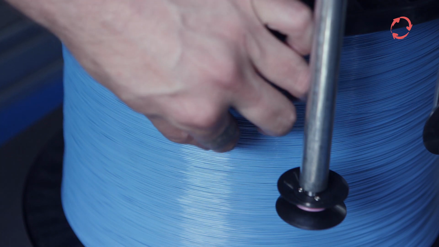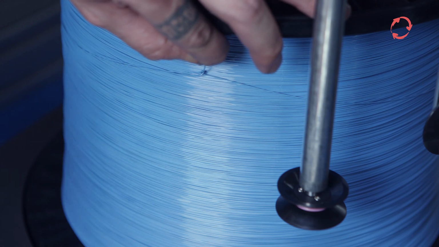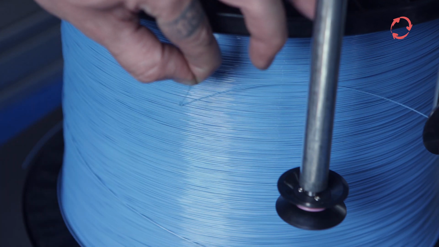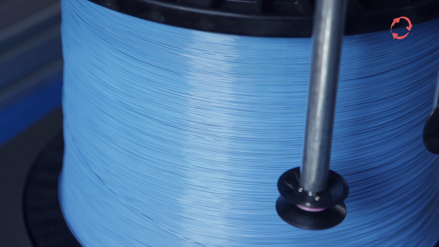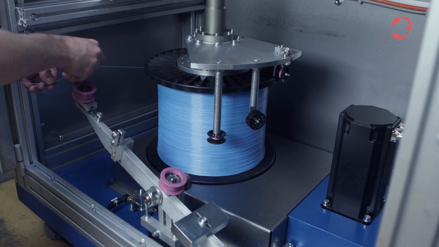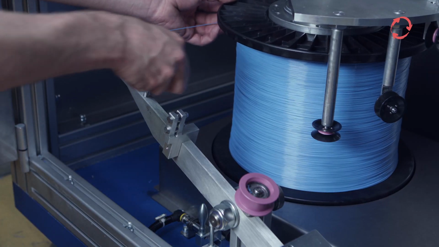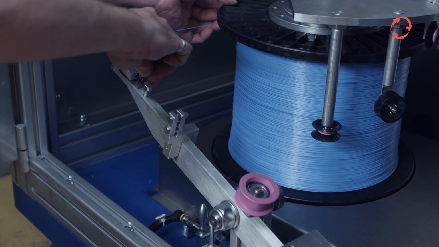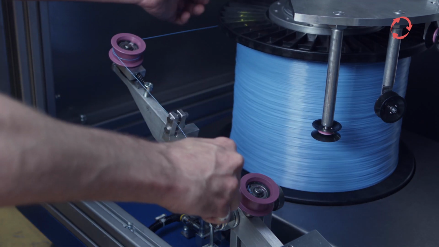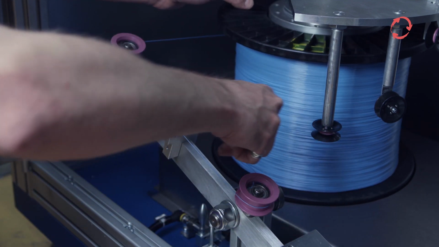Use scissors to cut the knot of the thread on the coil. Regardless of whether left or right spirals are being produced, the thread is generally pulled off of the coil to the left. Wrap the thread on the first rocker roller once, then thread the thread through the guide roller to the second rocker roller. This is also wrapped once.